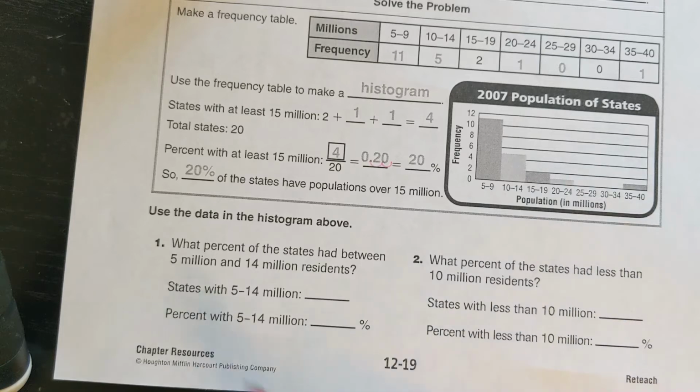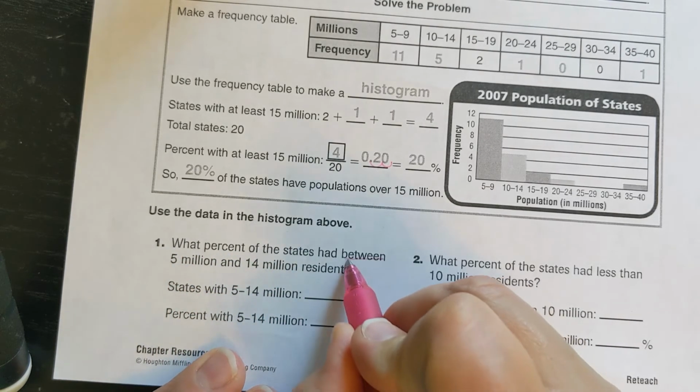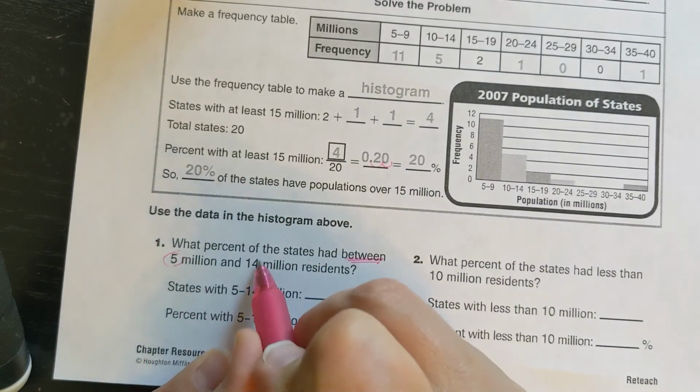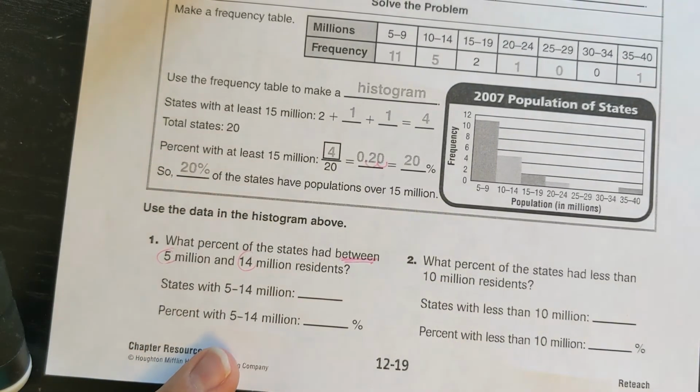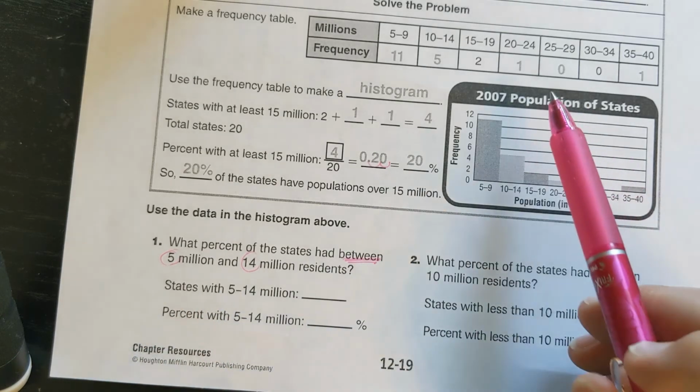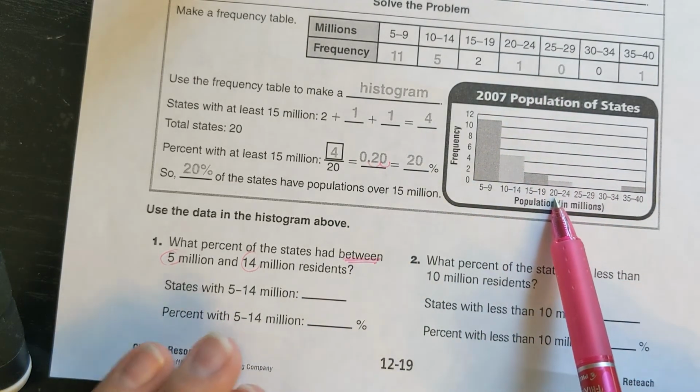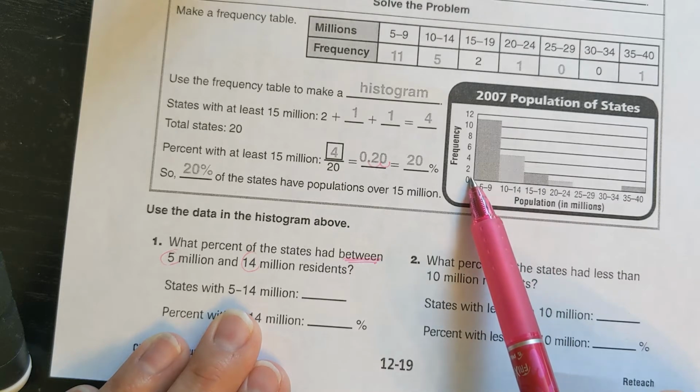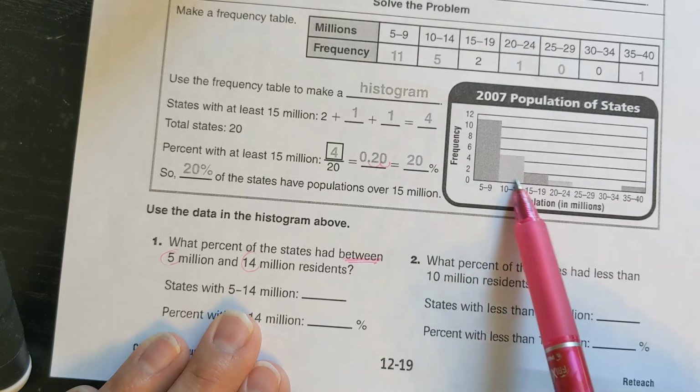Okay, so we're going to use this same information, so I want to make sure I can still see this, but this just says use the data in the histogram above, so we're not going to change that in this problem. What percent of the states had between 5 million and 14 million residents? Okay, so let's look at states with 5 to 14 million. Let's look up here. We can look up here too. So let's see, 5 is here, 14 is here. So how many states are between there?